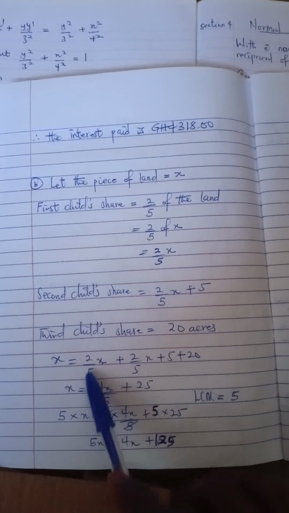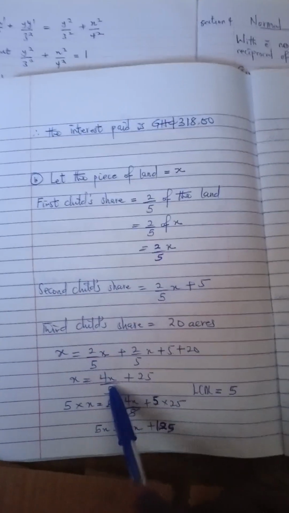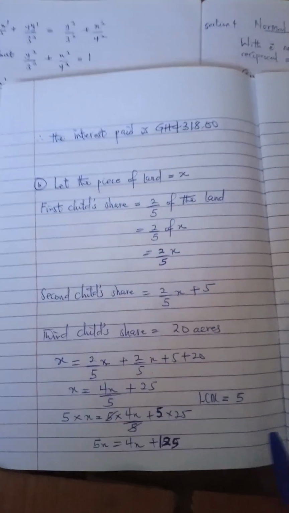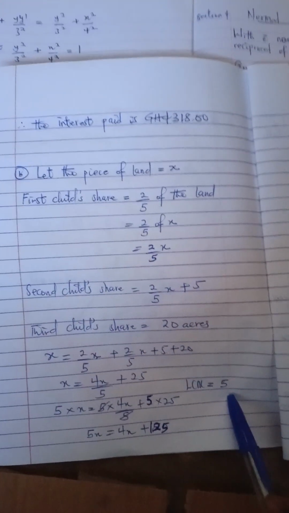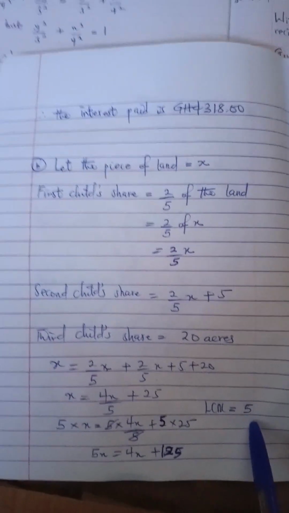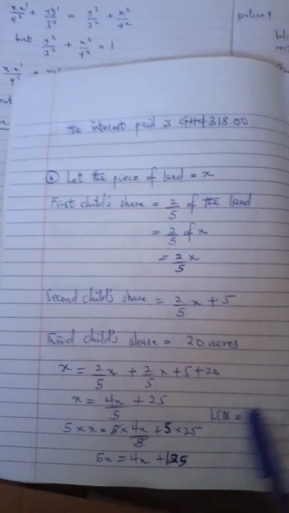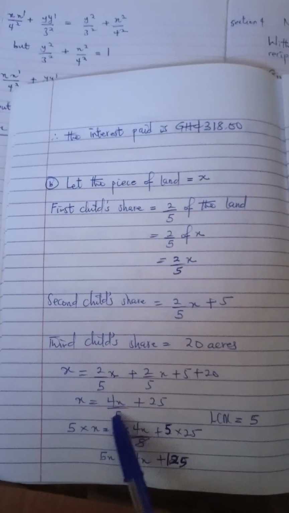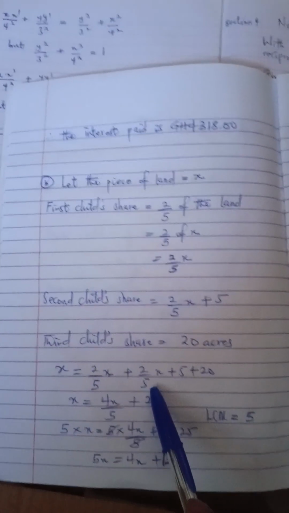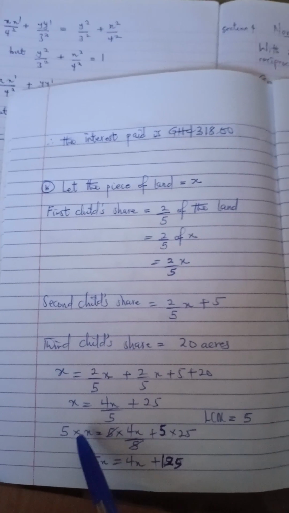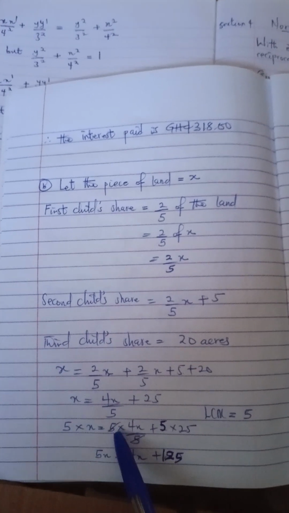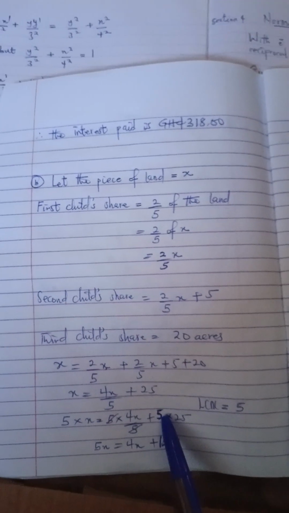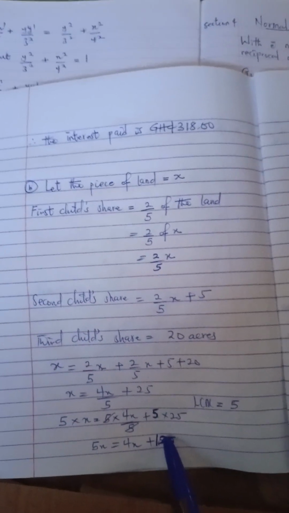Now we can work out 2/5 x plus 2/5 x, giving you 4/5 x. And this gives you an equation involving fractions, where we need an LCM. And our LCM in this case is 5. So we will multiply the terms by 5 in order to clear the fraction. When we do that, 5 will multiply this term, 5 will multiply this term, 5 will also multiply this term. So 5 times x gives you 5x. 5 cancels out to get rid of the fraction, leaving 4x. And 5 times 25 is 125.